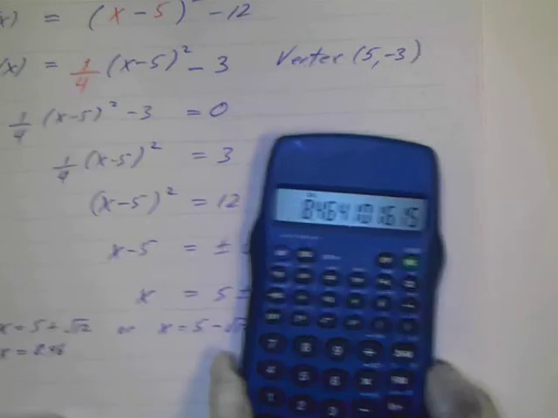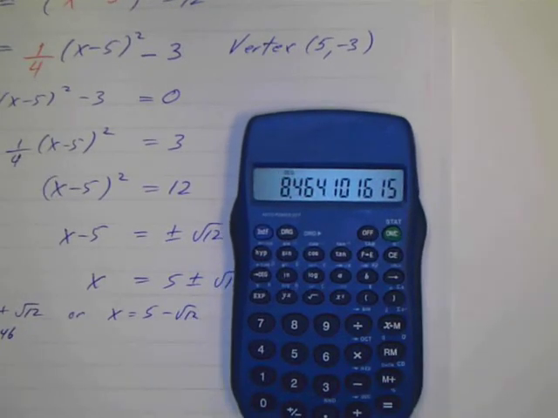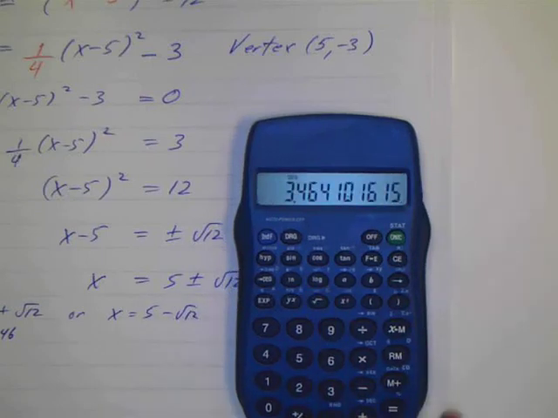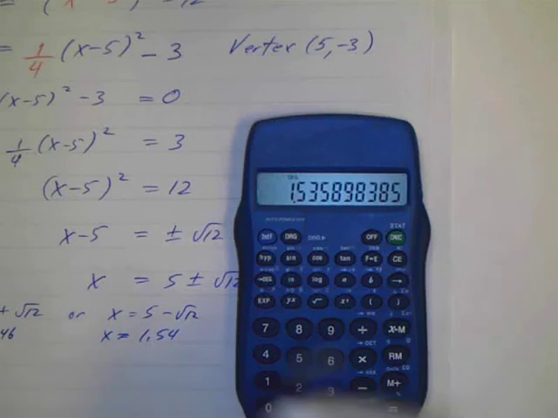So that's going to be 8.46. And now I want 5 minus the square root of 12. So again, my 99-cent investment will pay off. I'll clear that. And I'll enter 5, minus. And then I'll put 12 again. And I hit square root, so that takes the square root of 12. And 5 minus 3.46 should be something like 1.5. And when I get that, I get 1.53, something like that. So that works. So x equals 1.5, if I round it up, 1.54. So those are your intercepts.